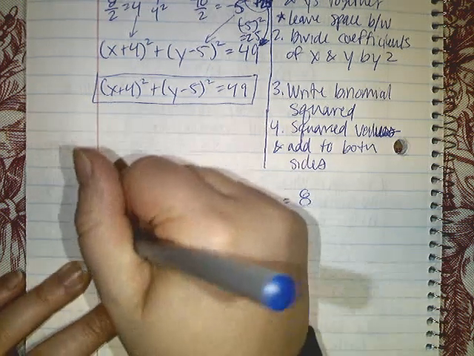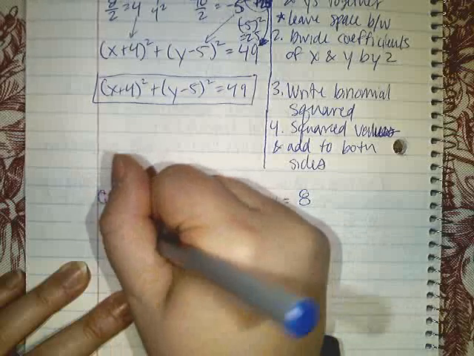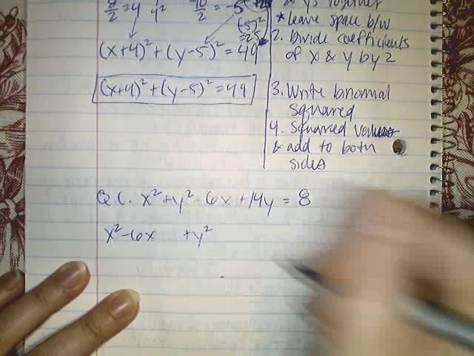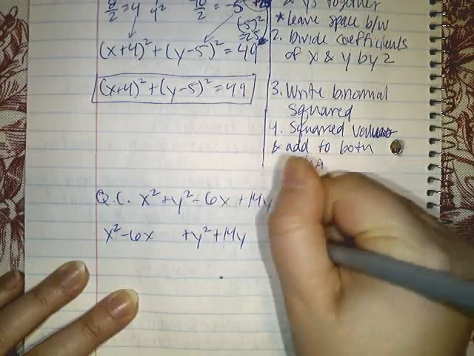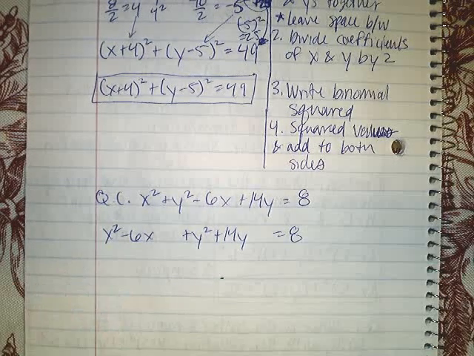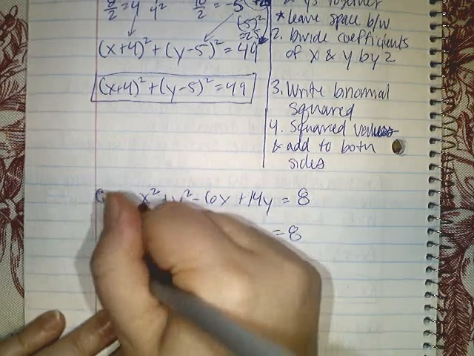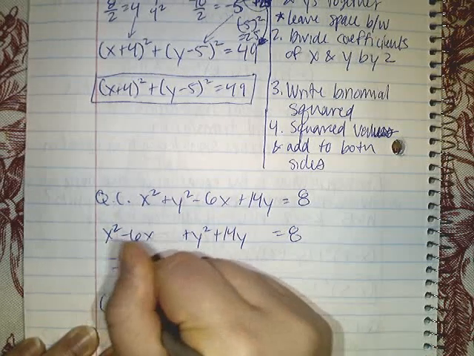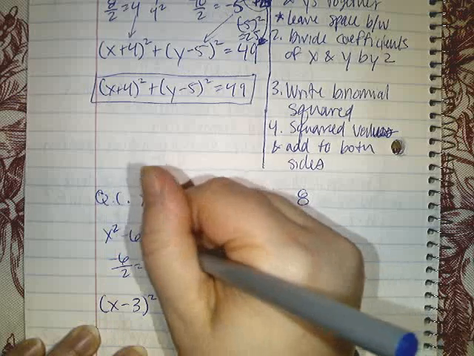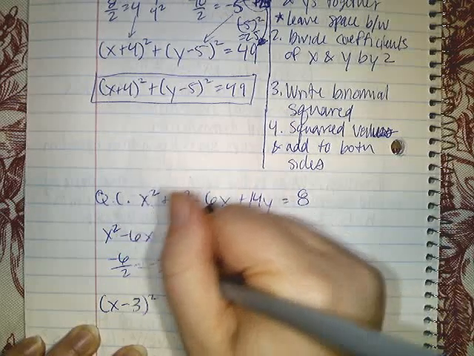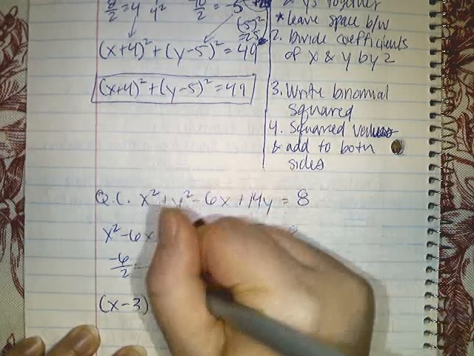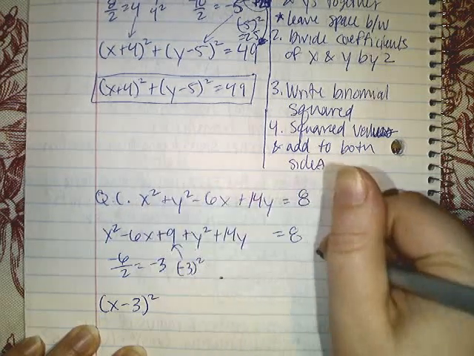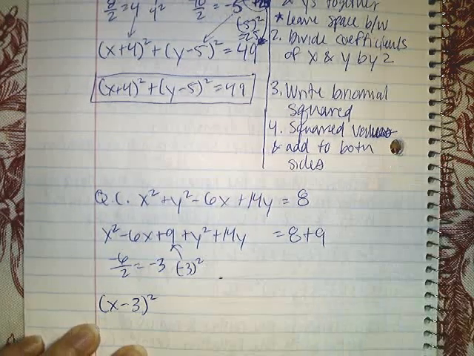So again, I start by rewriting so that the x's are together. So x squared minus 6x, and then plus y squared plus 14y. Leave space for the 8. I do negative 6 over 2, which is negative 3. So now I've started to write my new equation. And then I'm going to square 3 and add 9. So negative 3 squared goes here. And then again over here, I add 9.